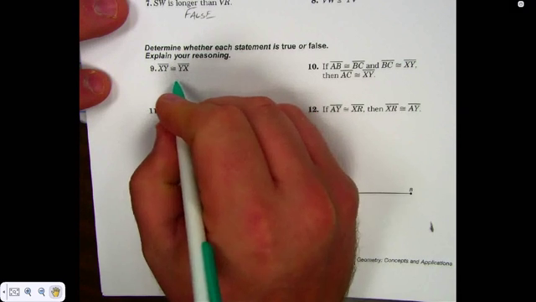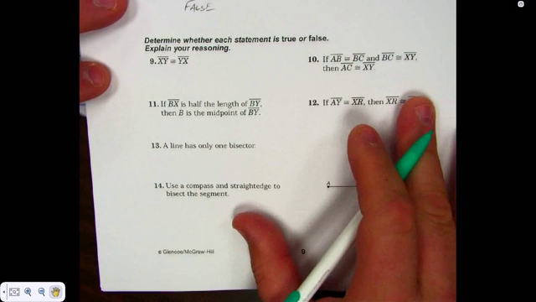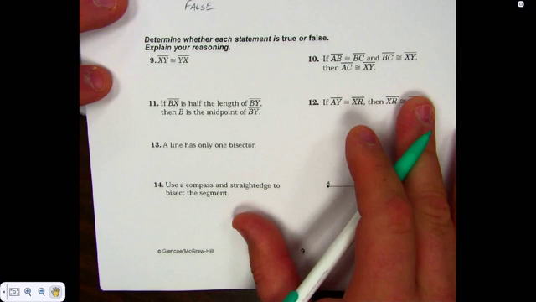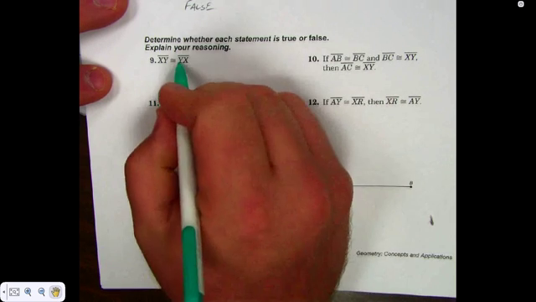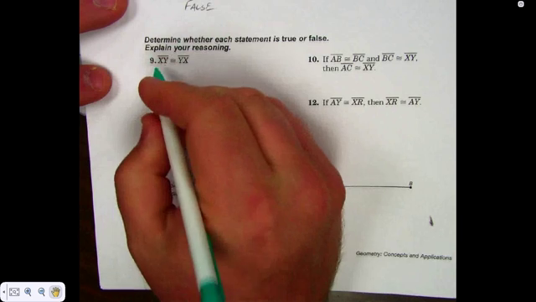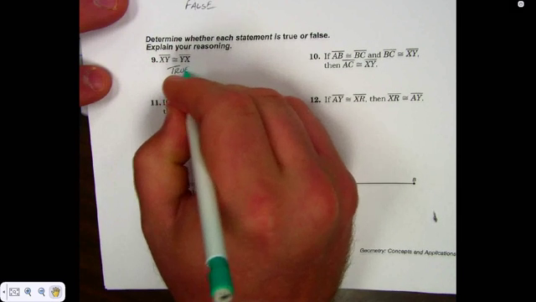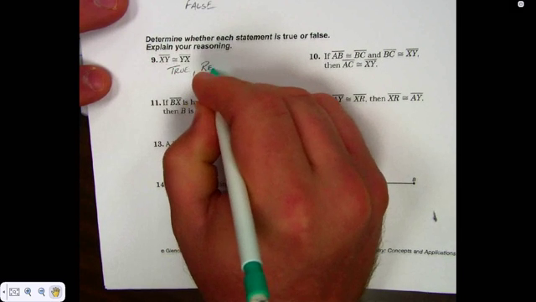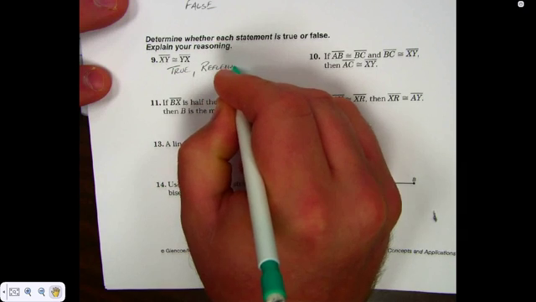Do we use the number? Is this true or false here? That's true. Segments, it doesn't really matter where you start as long as you say the two endpoints, correct? Yeah. So I'd say that's true. And what I would say is that's the reflexive property.